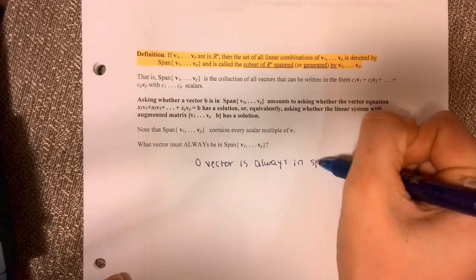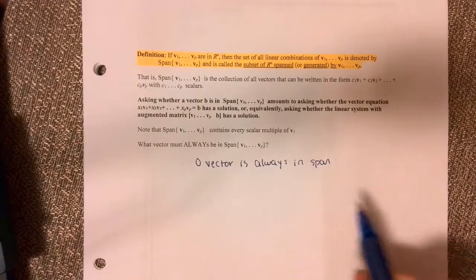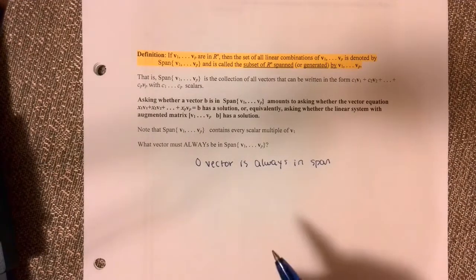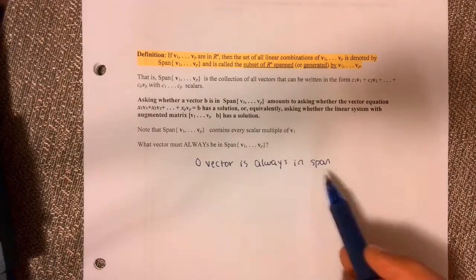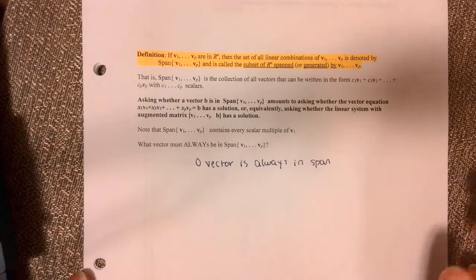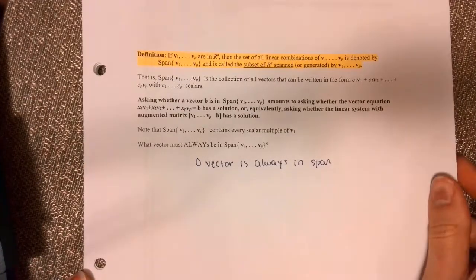And remember, the 0 vector can have any number of components, but all of them are 0. So it doesn't matter what size these vectors are. The 0 vector is always in the span of those vectors. Sometimes we call that the trivial solution, but it counts.